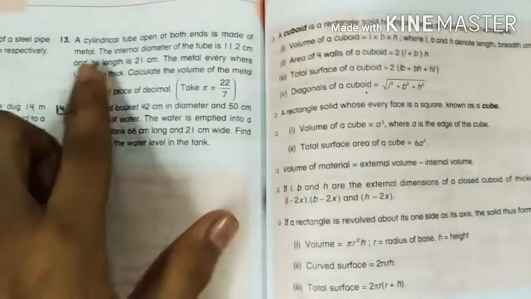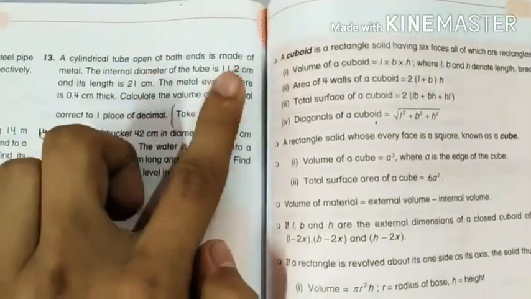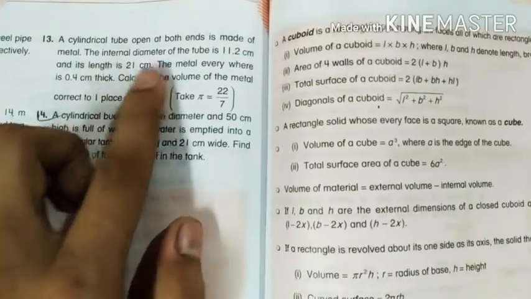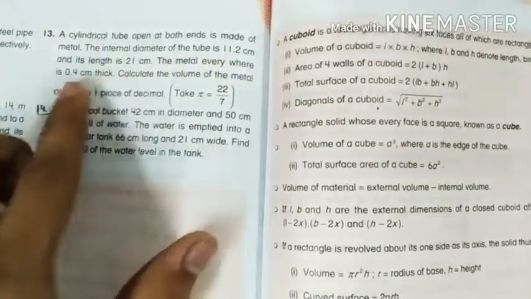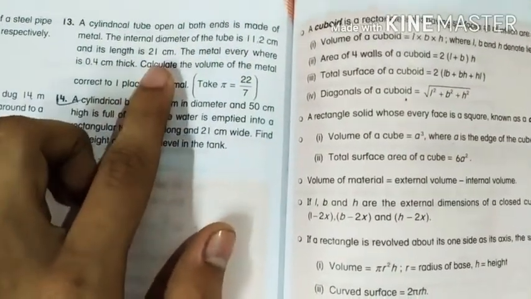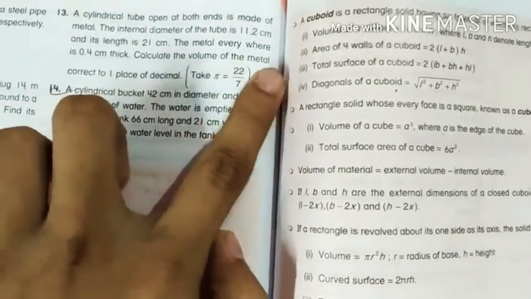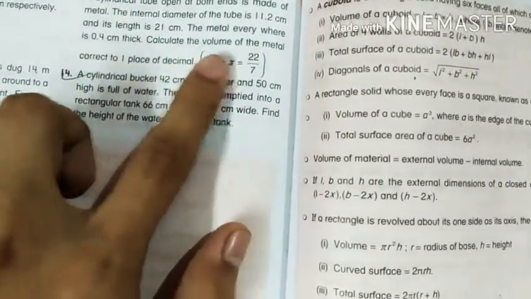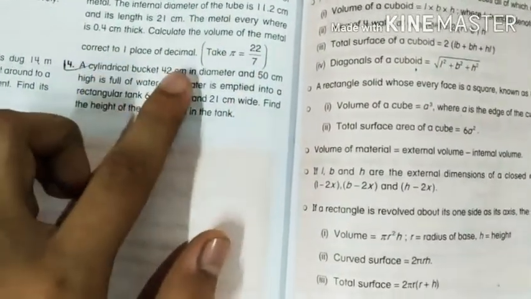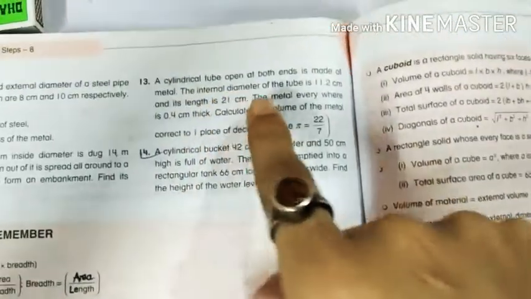A cylindrical tube open at both ends is made of metal. The inner diameter of the tube is 11.2 centimeter and its length is 21 centimeter. The metal everywhere is 0.4 centimeter thick. Calculate the volume of the metal correct to 1 decimal place. So in here you see a cylindrical tube open at both ends. These questions you can try to do by yourself. It is not so much hard.